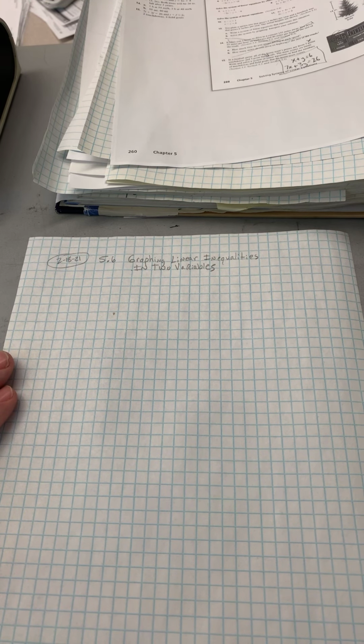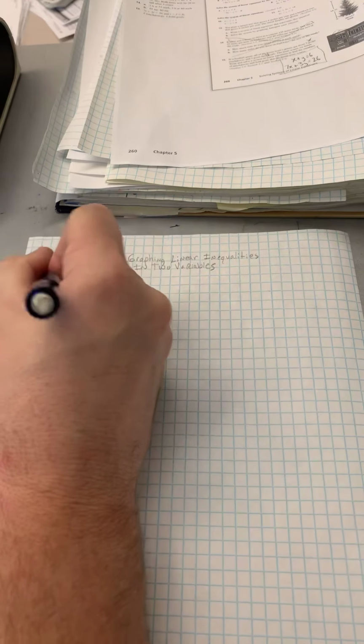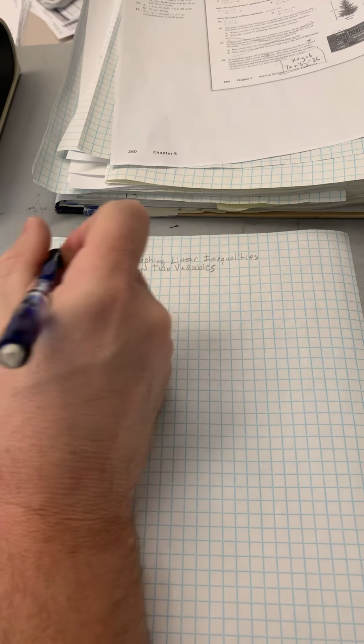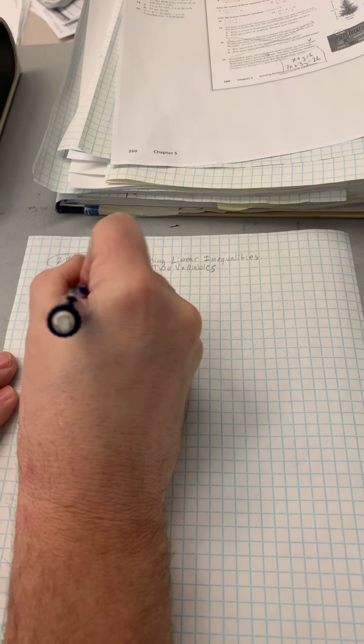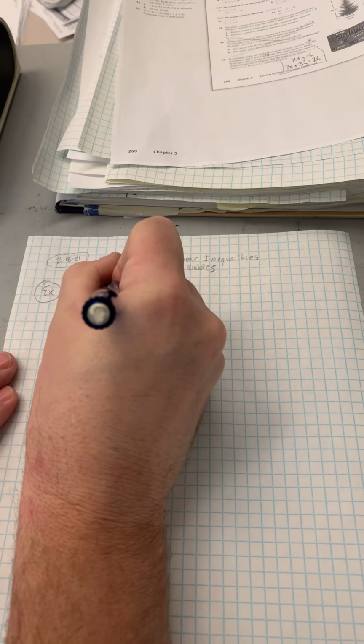Graphing linear equations in two variables. We are just going to jump right in with some examples. And this is exactly what we kind of did in our warm-up.